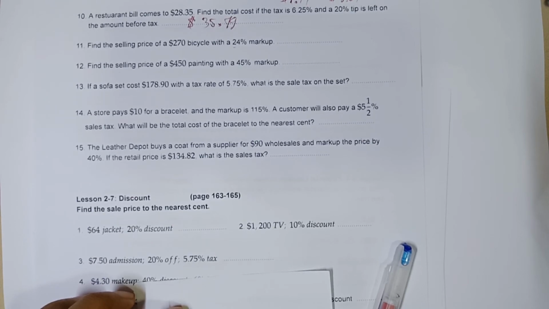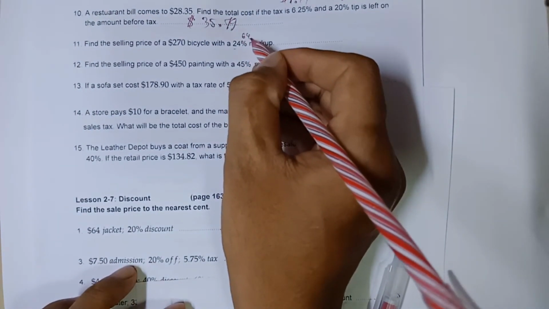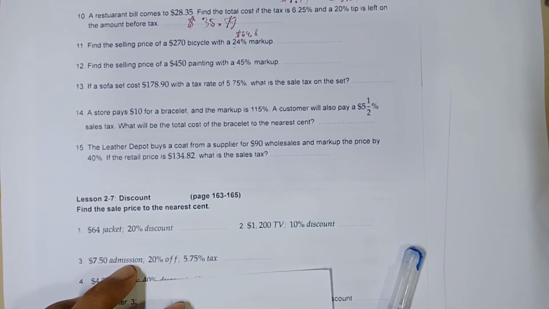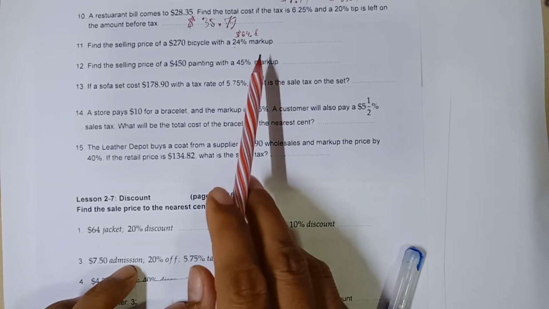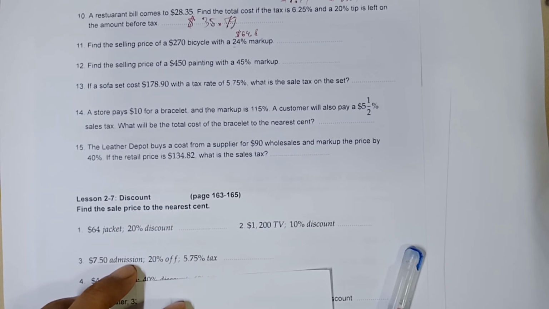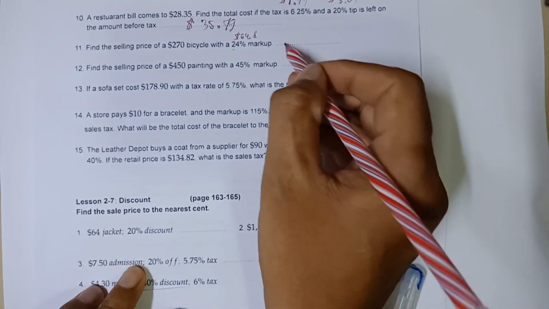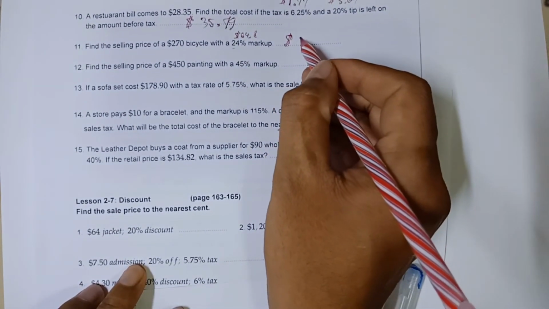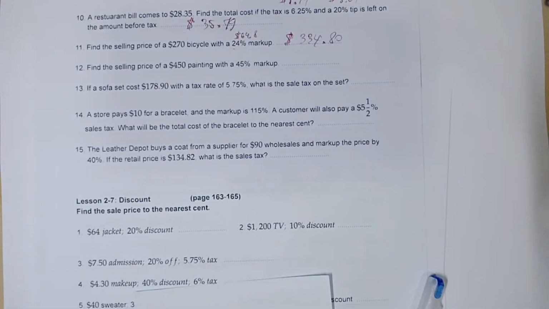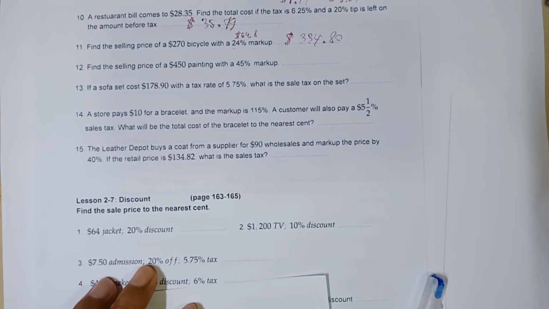That gives you 64.8. This is the markup price. So to find the selling price, use 64.8 plus 270, so the selling price will be $334.80.